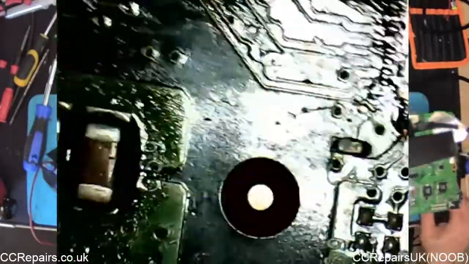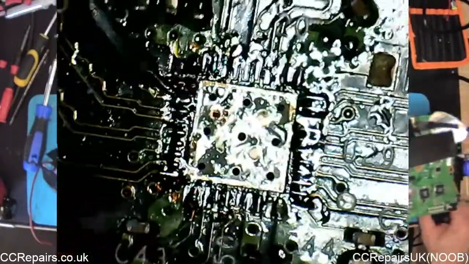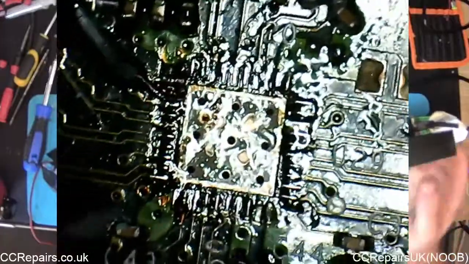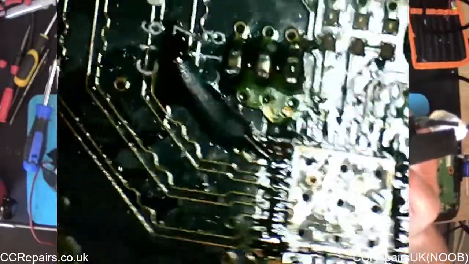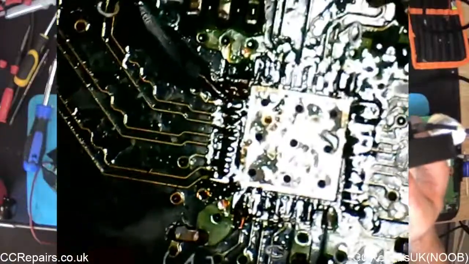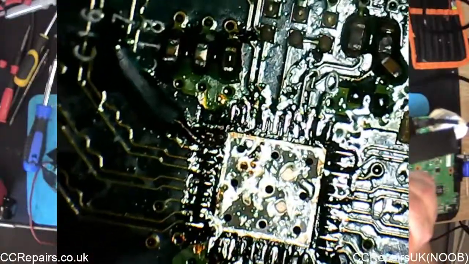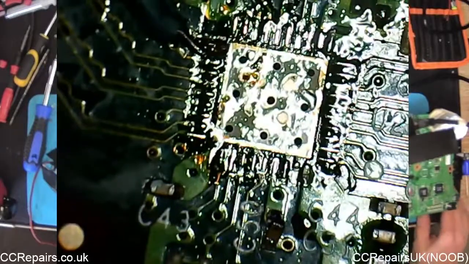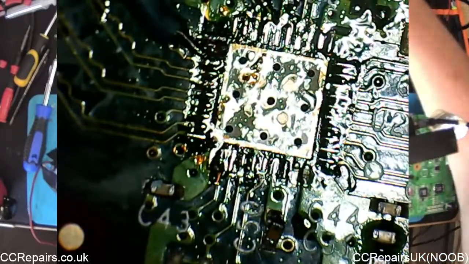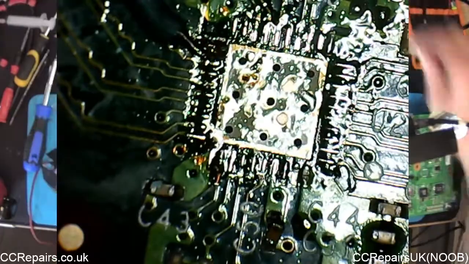Leave the camera, move the board. Bit more light. Sorry, the picture's not great, but that seems the best it's getting at the moment.